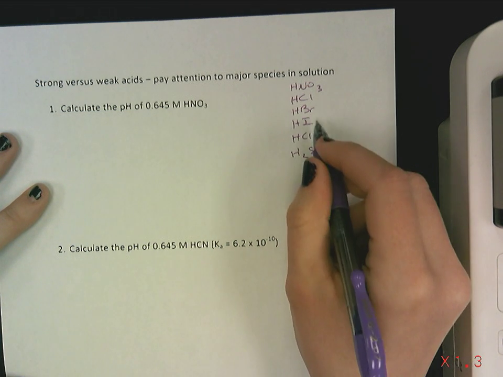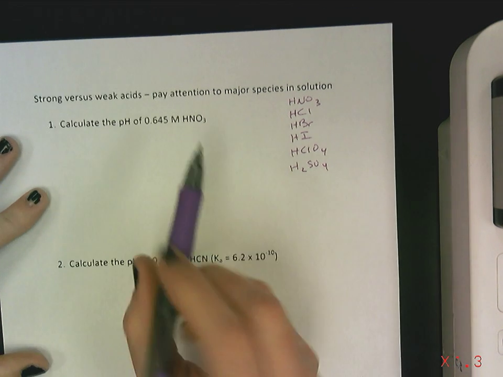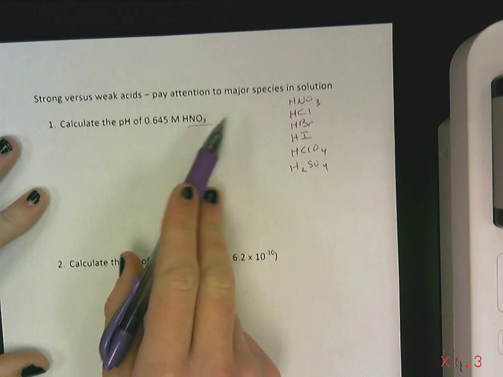H2SO4. 1, 2, 3, 4, 5, 6. I feel like there might be one more. I did not actually write all these down prior to starting this pencast, but that's okay. All right, anyway, HNO3 is definitely on that list. This is a strong acid. So what are the major species in solution?